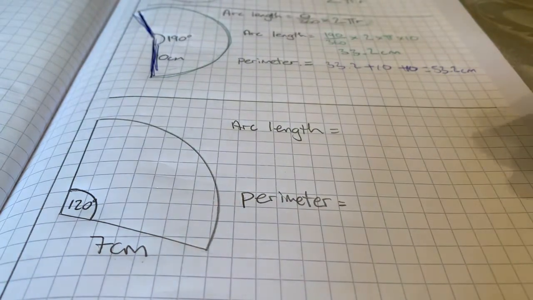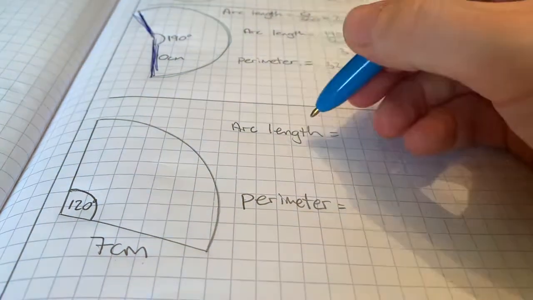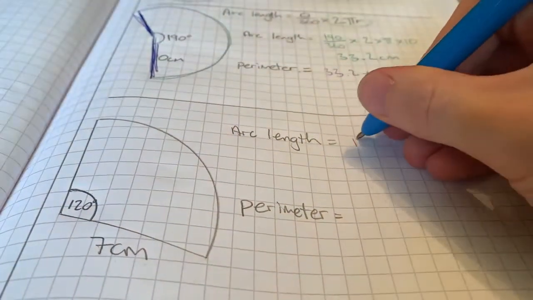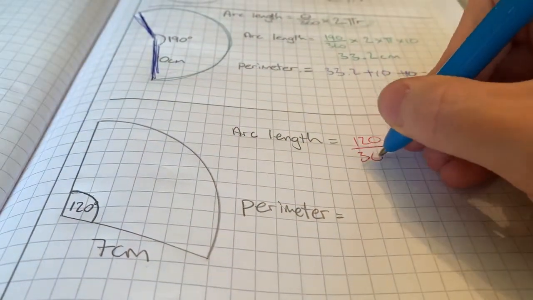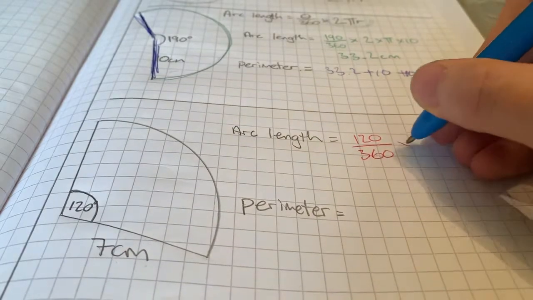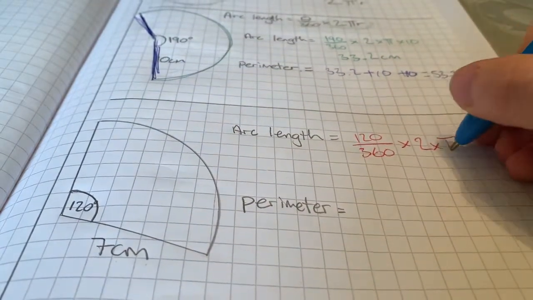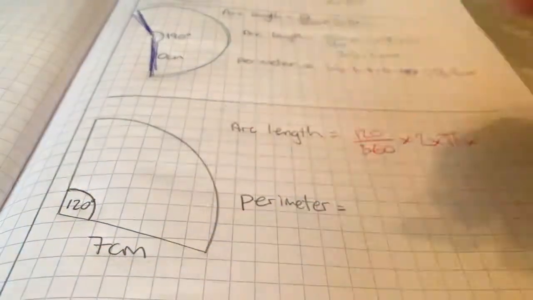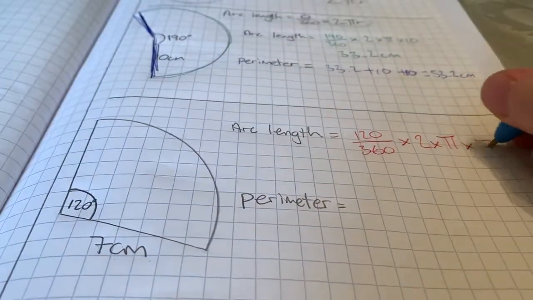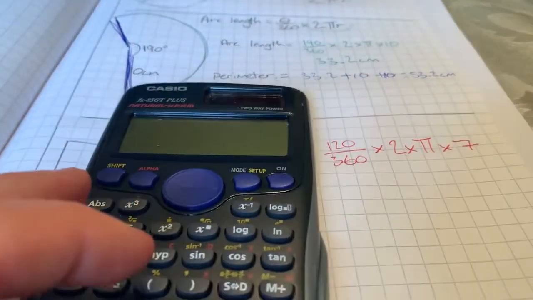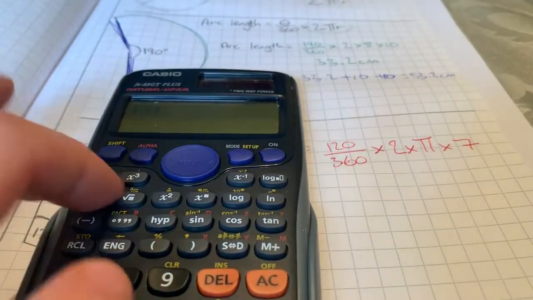Okay, so arc length, let's have a look. It's theta over 360. The angle is 120, so 120 over 360 multiplied by 2 pi r, so 2 times pi times the radius, which is 7. So put that into the calculator.